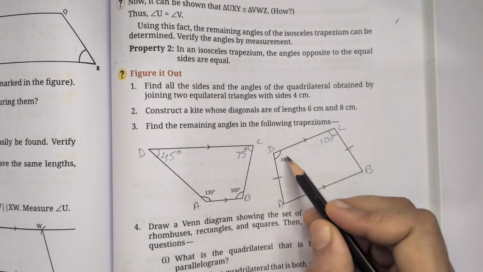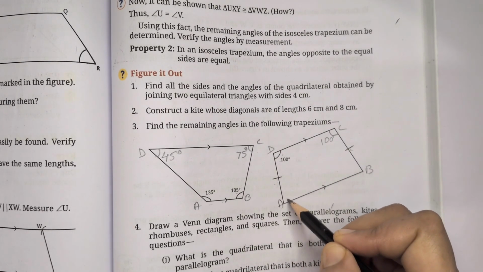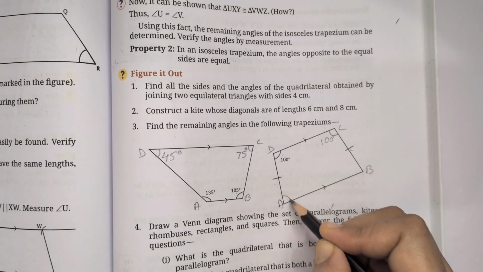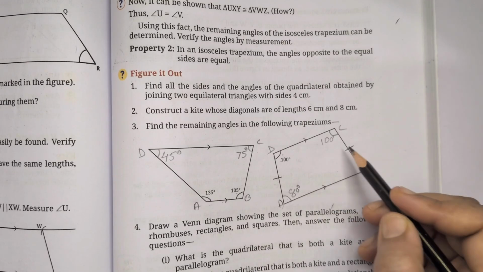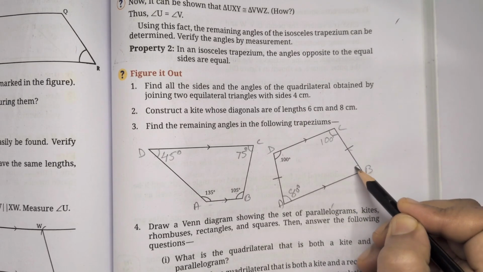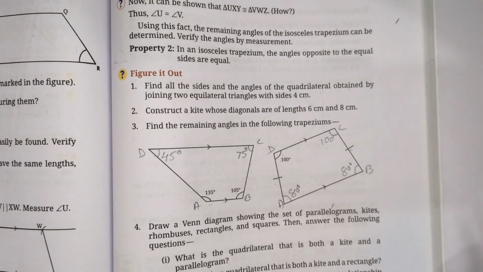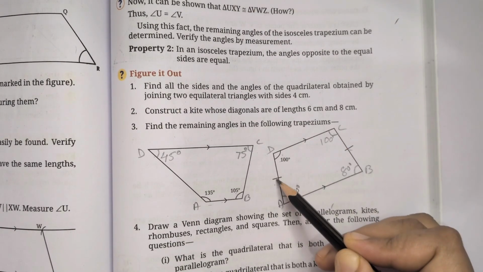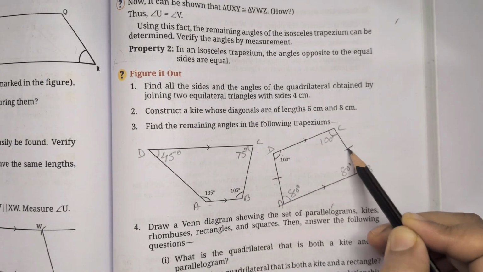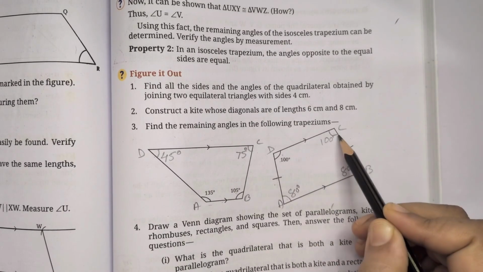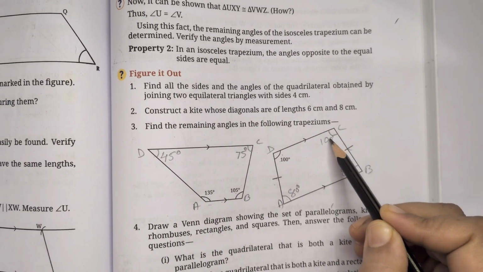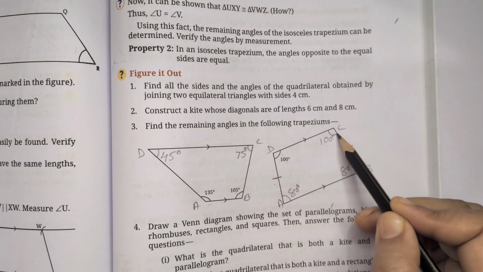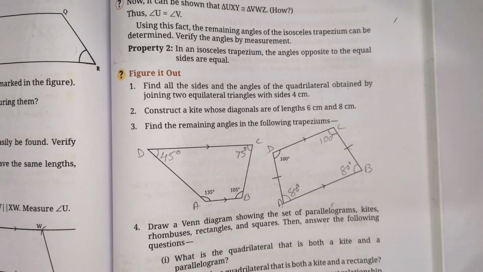Then these two are supplementary, adjacent angles. So these two are parallel lines and this is the transversal. So this will come 80 degrees. Same way here also, this is 80 degrees. So first we got this one, that means in the isosceles trapezium, the angles opposite to the equal sides are equal. So these two are equal. These two are also equal.